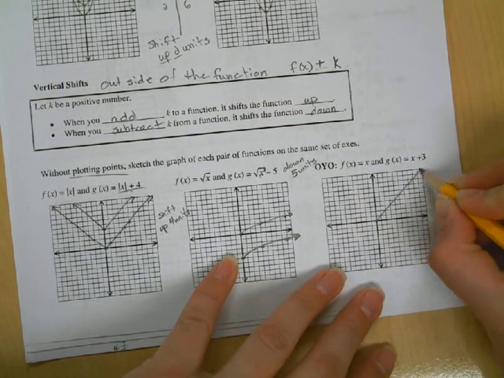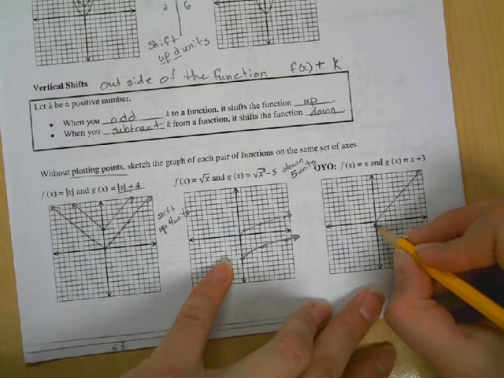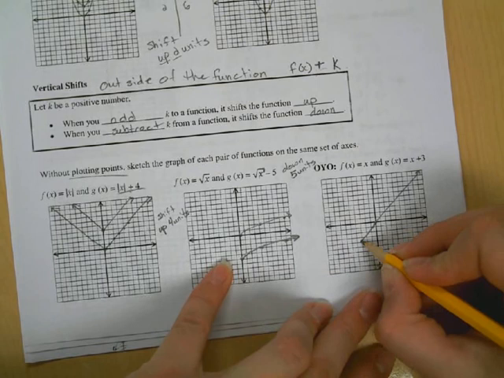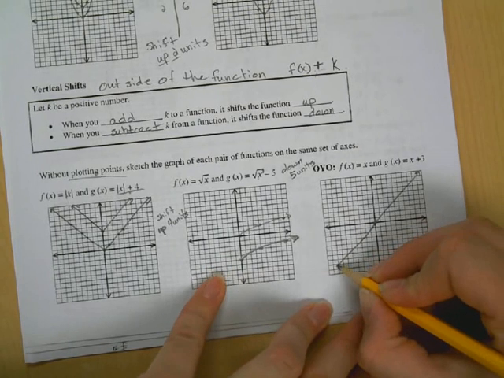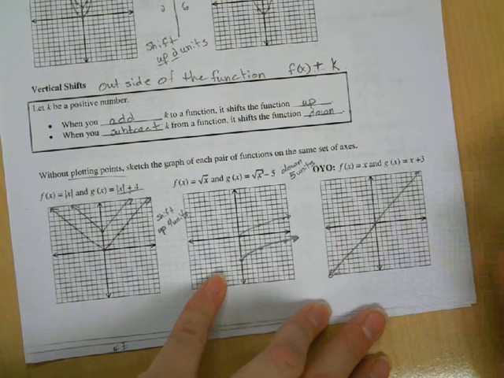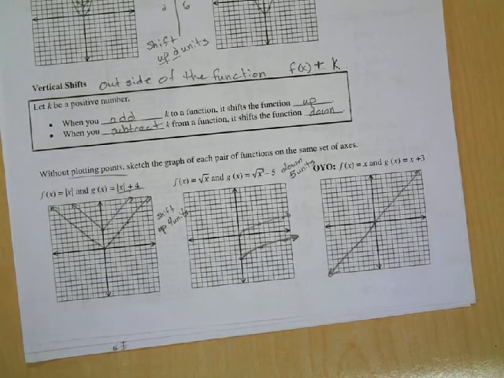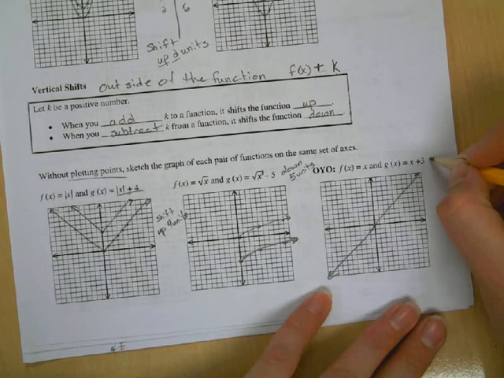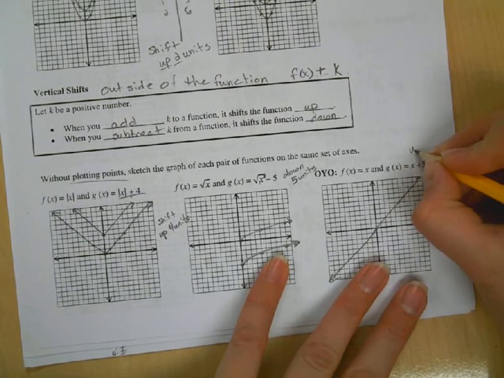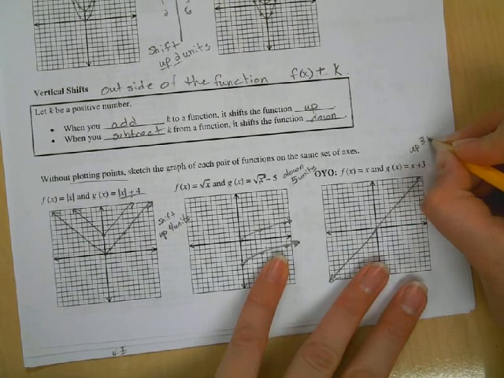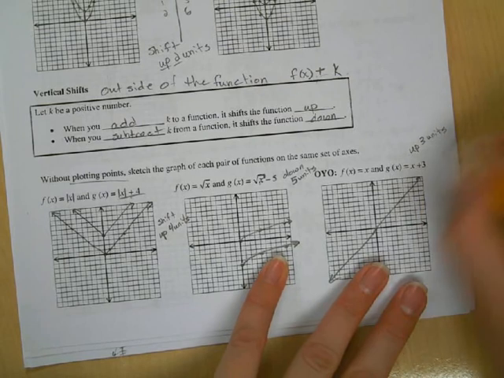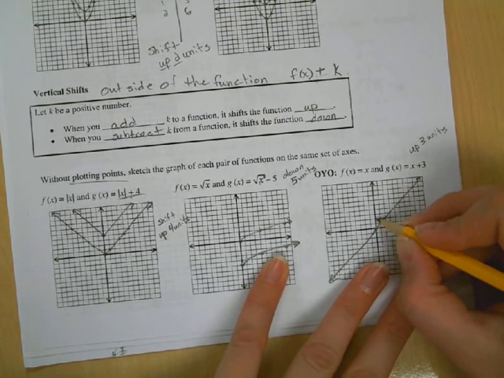Okay, but it's not just positive, it's also negative. It goes all the way through, in both directions. Again, that's up there at the top if you need to reference it. Now, if I want to shift up, because it's plus 3, we're going to go up 3 units. So just start from that 0, 0, go up 3: 1, 2, 3.